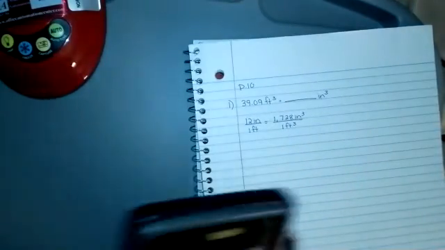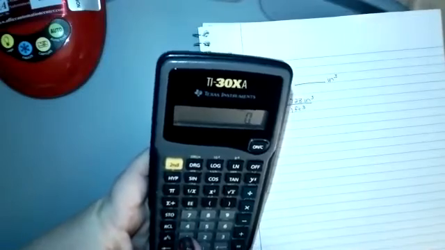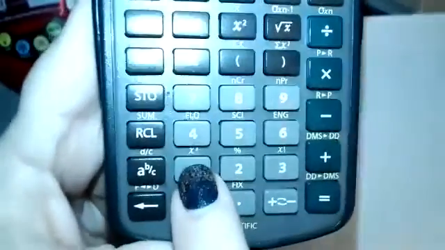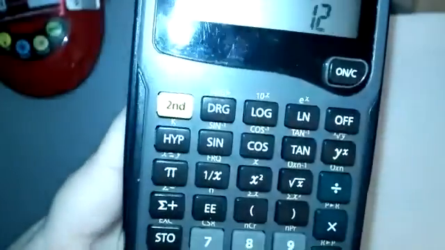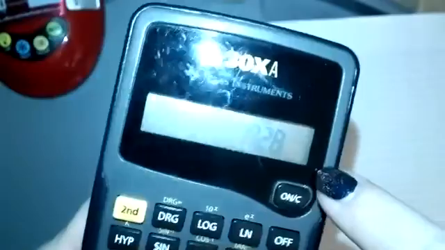And you may have a cube button on your calculator. Mine is right here over the 1. So to get to it, I have to hit second. So what I do is I'll say 12, second, and then I hit this 1, and that's what I get. Okay, so a lot of times with the cubic, it's just getting your conversion factor.